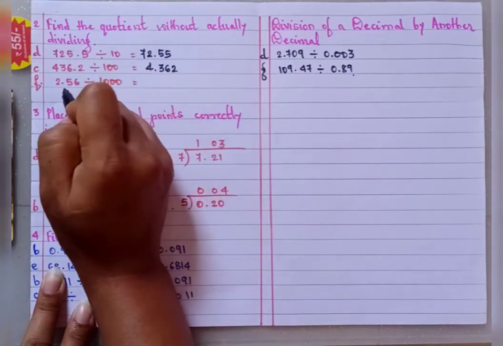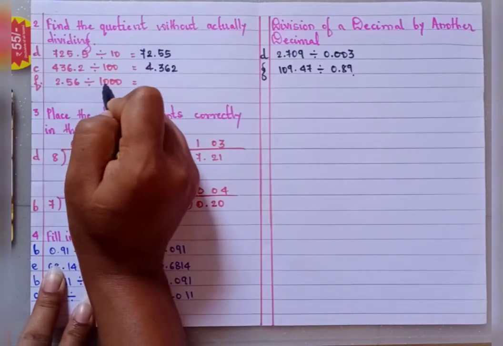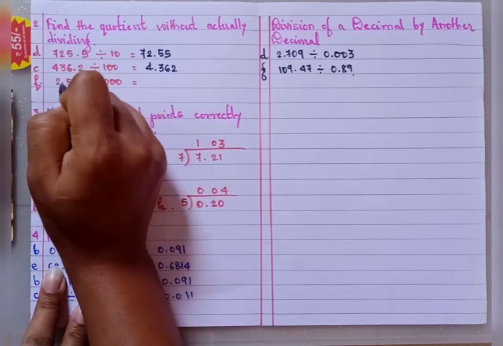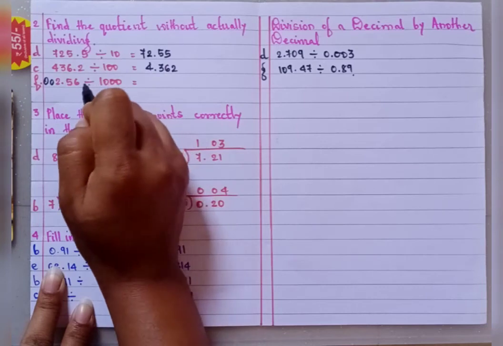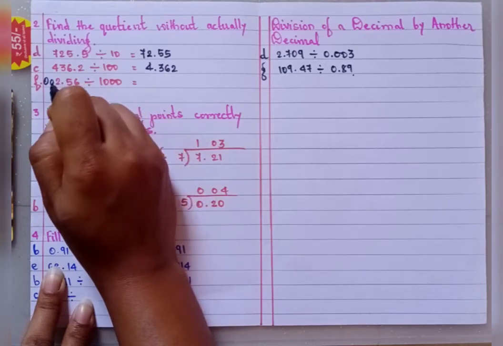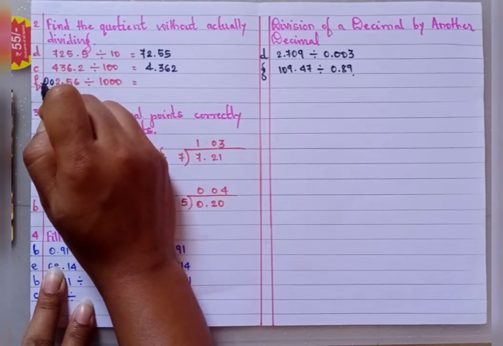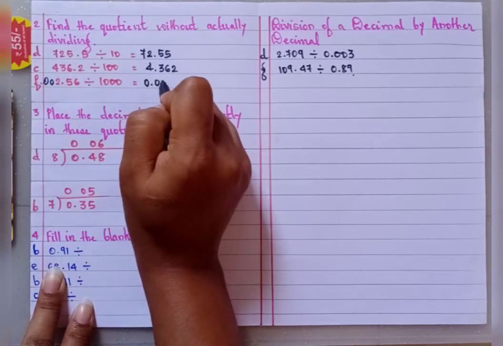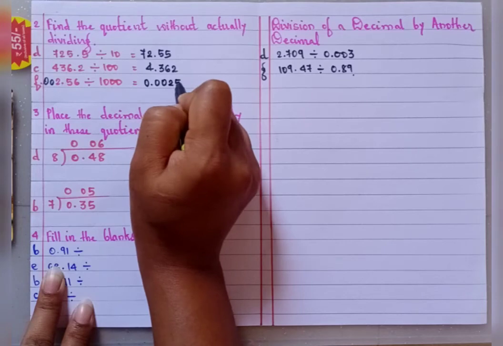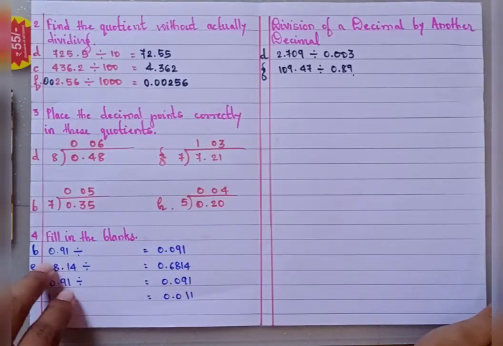Similarly, we can do for this. Okay, it is divided by 1000, so we have to shift it 3 places. So here is no number, so we can write 0 here. So when we shift this point here to the left side by 3 places, it will become 0.00256. So this is what our rule.